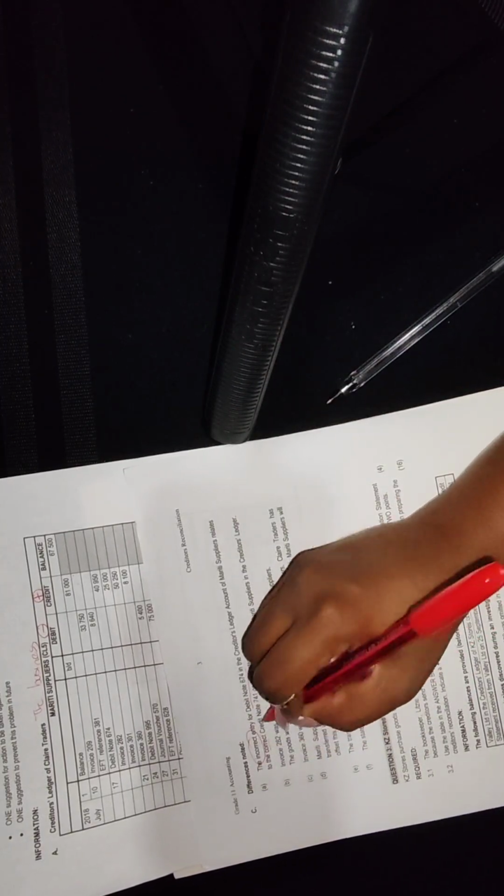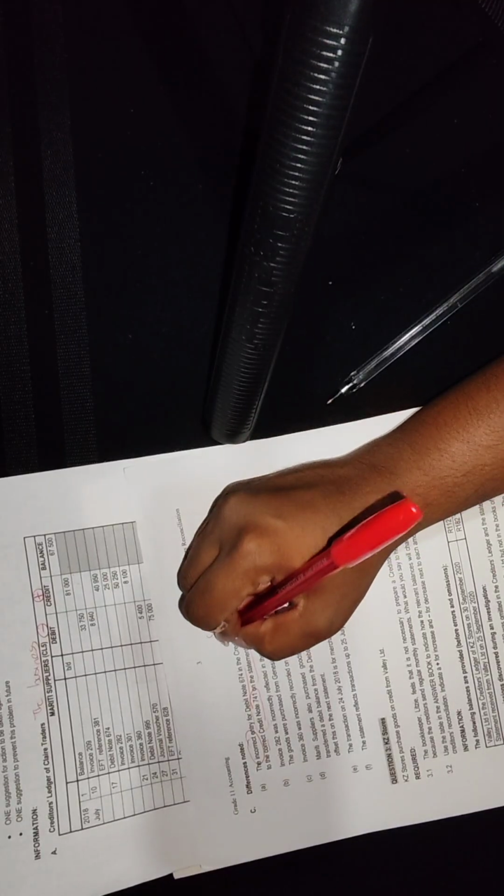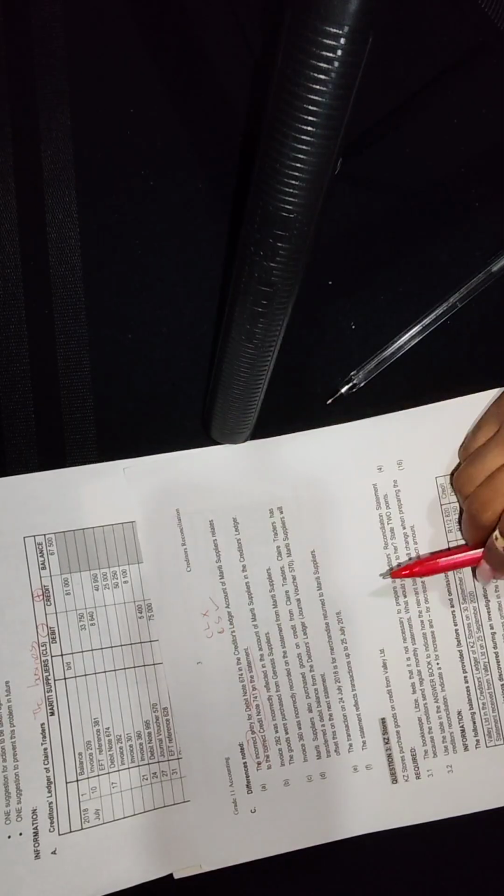So who is wrong? The business is wrong. The entry for Mariti Suppliers relates to the correct credit note of 741 on the statement. So basically I am saying that the creditor's ledger is wrong and the creditor's statement is right.